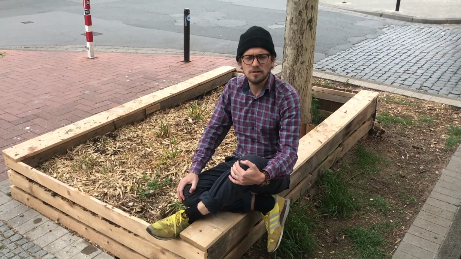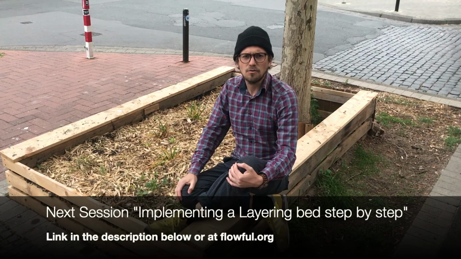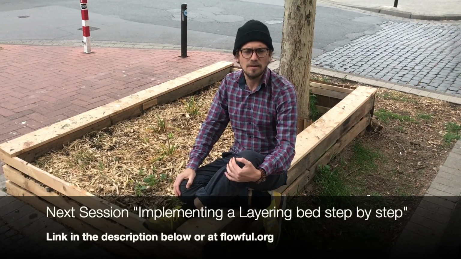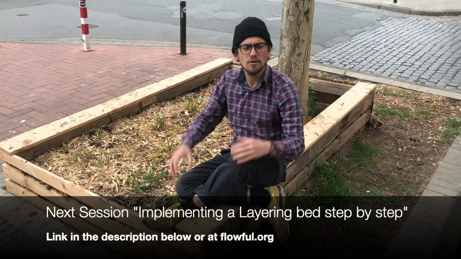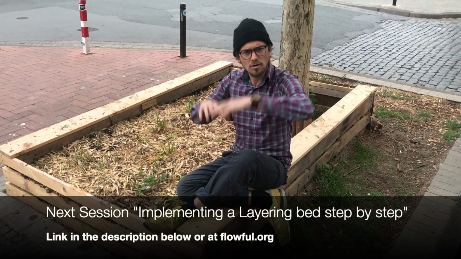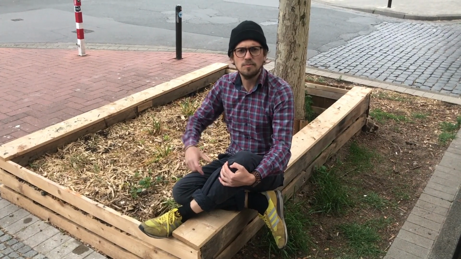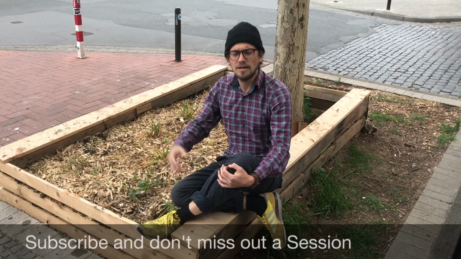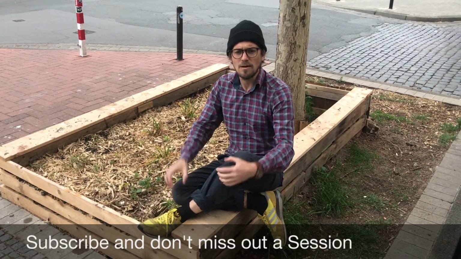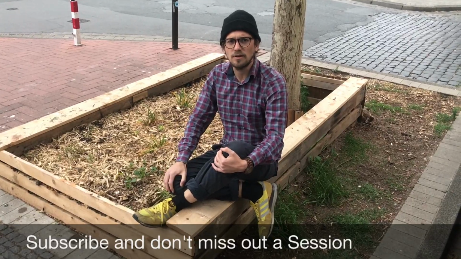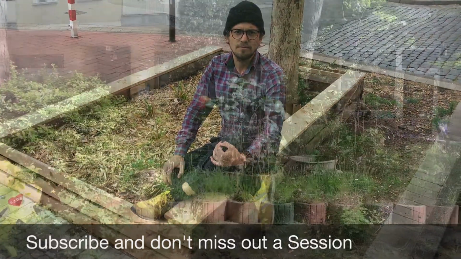And the next one will be about how to do a sheet layering garden bed step by step. So we really go into detail. Here we were more covering the entire basics and what is possible, and tomorrow, or in the next session, it will be way more in depth, and we will figure out how to do it.